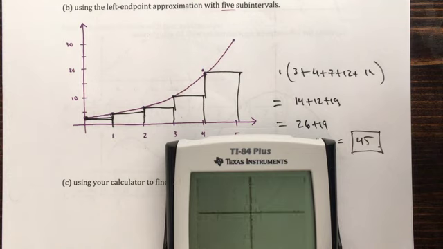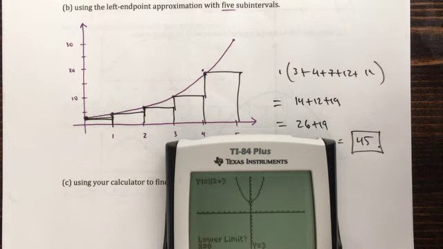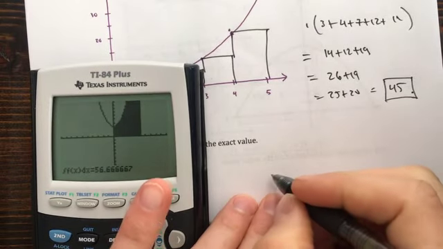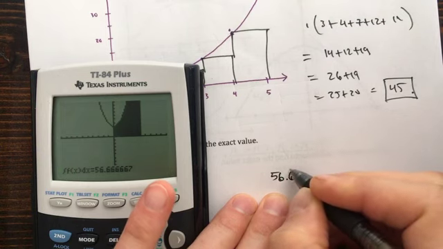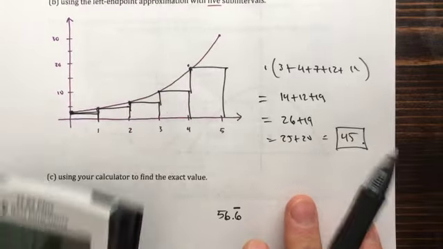Change my zoom to the zoom standard. It looks like that. And I want to find the area under the curve from 0 to 5, so I'll do second calculate. Integral, lower limit is 0, upper limit is 5. Boom, area. Incredible. So it tells me that I get 56.6 repeating. So we can see that indeed the 45 is an underestimate and the 70 is an overestimate.